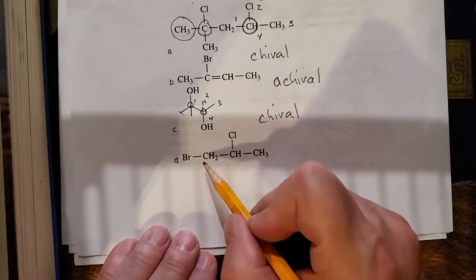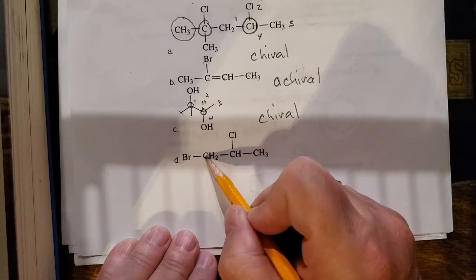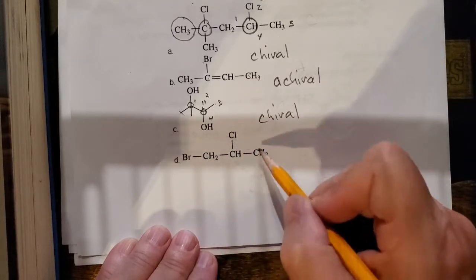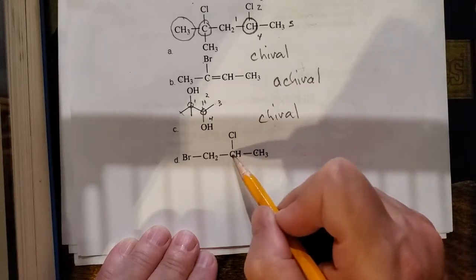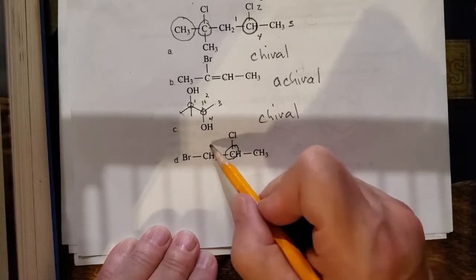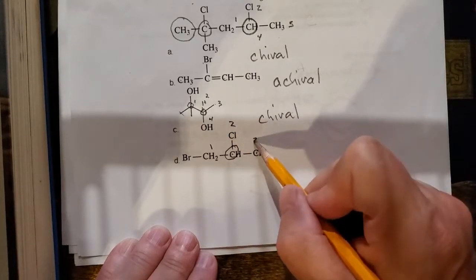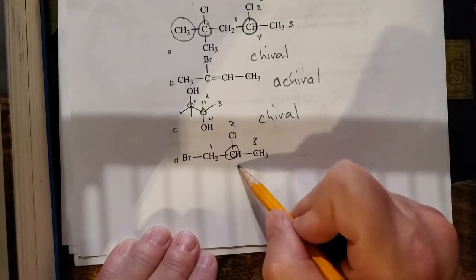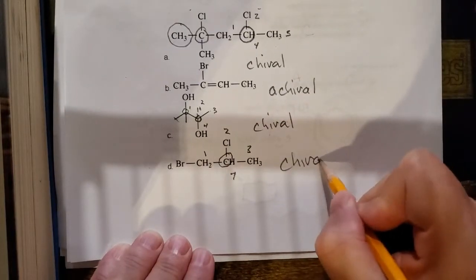This carbon has 3 different groups attached to it. It needs 4. This carbon has only 2 different groups attached, so that's achiral. But this carbon right here has 4 different groups: 1 group that's different, 2 groups that are different, 3 that are different, and this hydrogen is the 4th that's different. So this is chiral. 4 different groups.